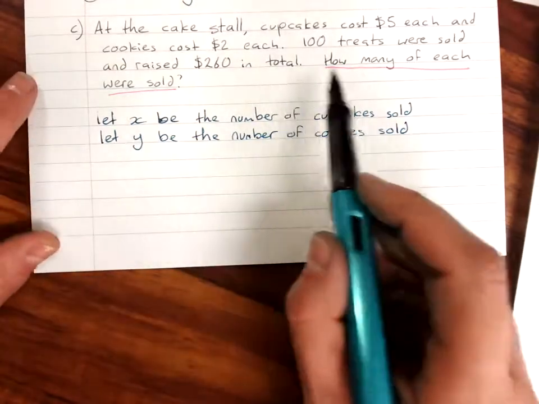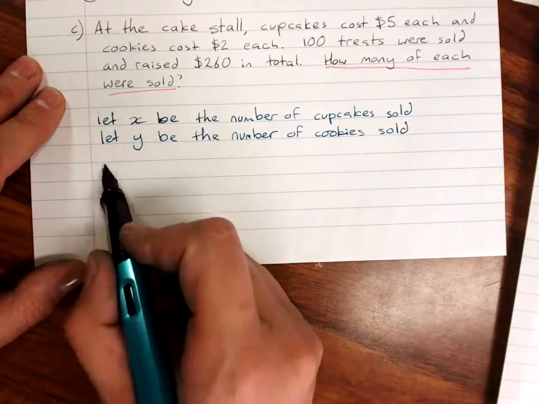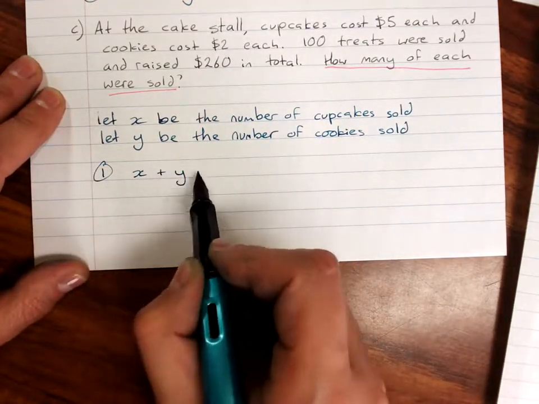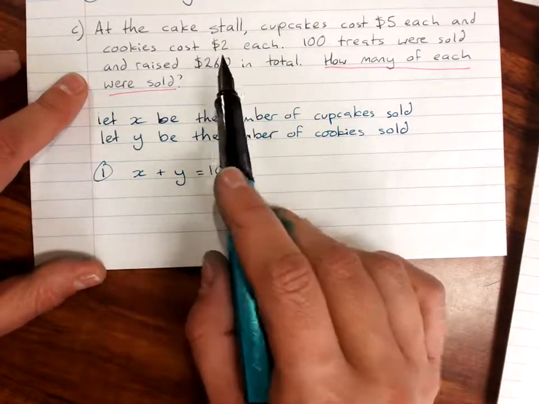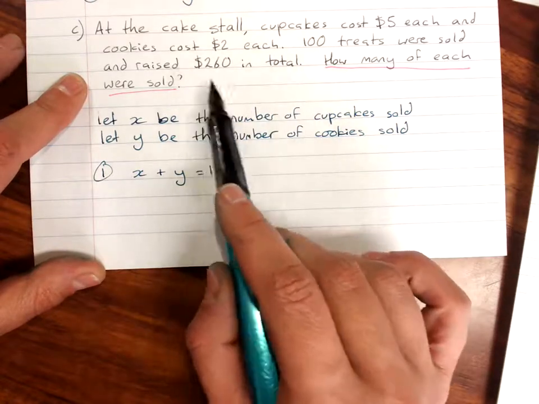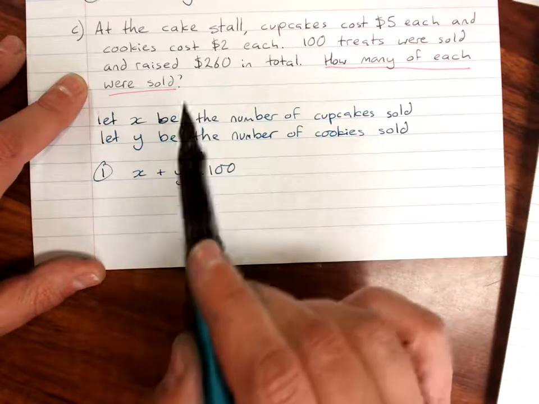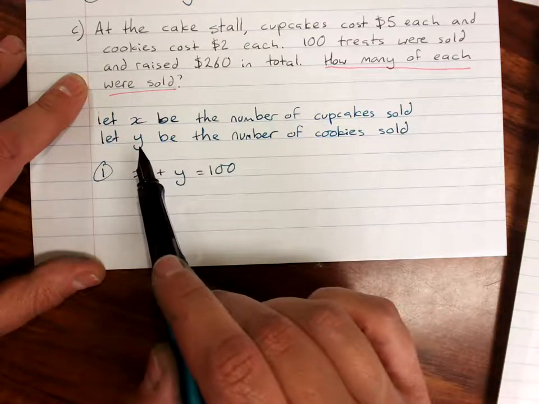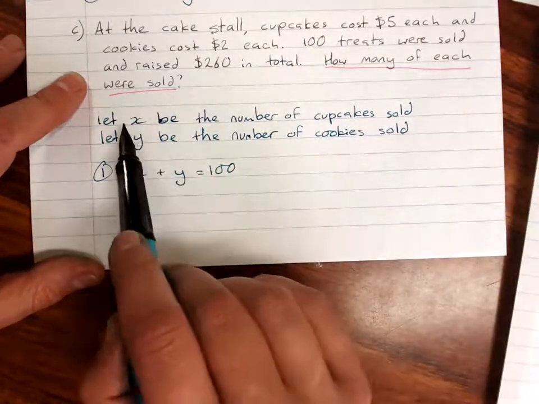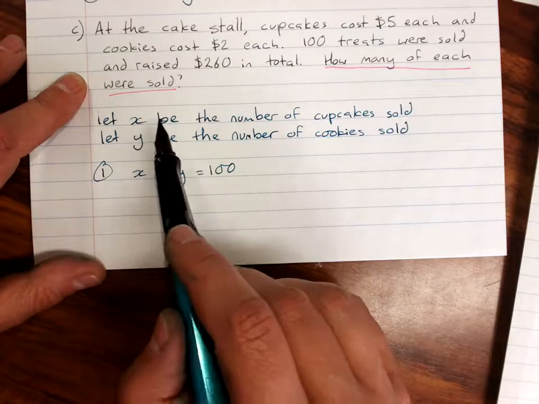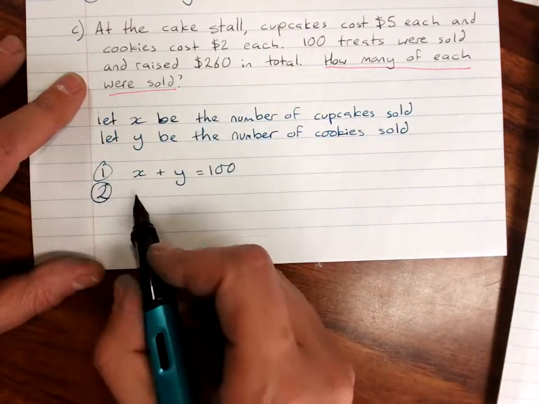Now, the equations, you should be getting pretty good at these by now. I sold 100 of them, so equation 1 is nice and easy. X plus Y equals 100. And this is very similar to the previous problem because I've been told the total value of sales. Cookies sold for $2 each, so 2Y will give me the total sales value of the cookies. Cupcakes were $5 each, so 5x will be the total sales value of the cupcakes, and that will add to 260, the total sales value all up.